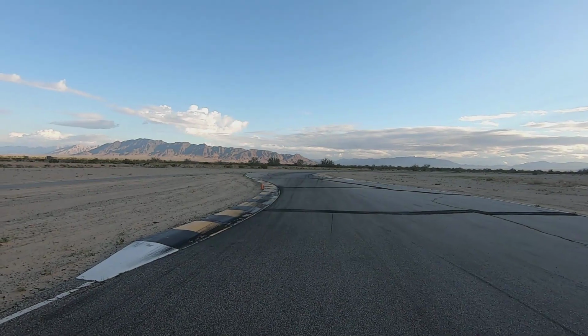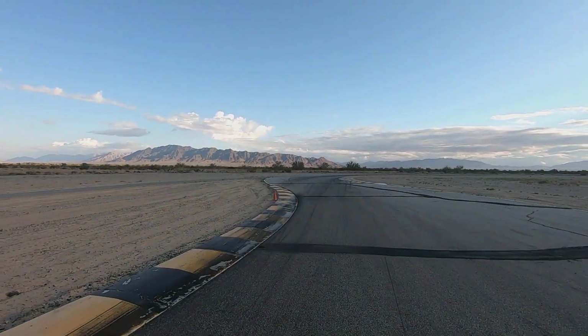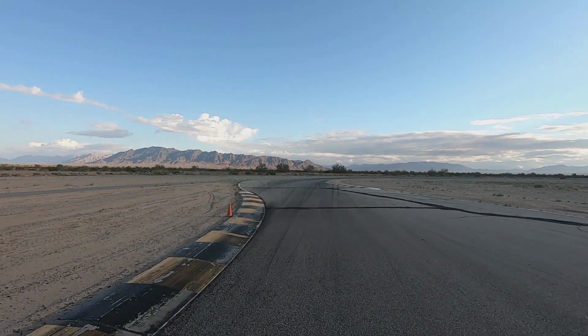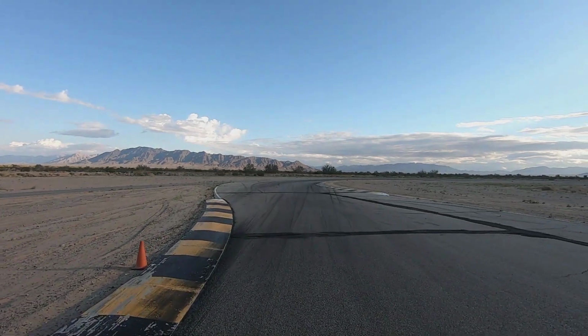I've already chosen that, and then I got to start looking for reference points along that path. So the obvious stuff, right, is you have the curbing here in turn 1, right? So you have a cone set up for the apex. It's a pretty good spot to come close to the curbing. And then I know that I want to cheat to the left just a little bit, right?